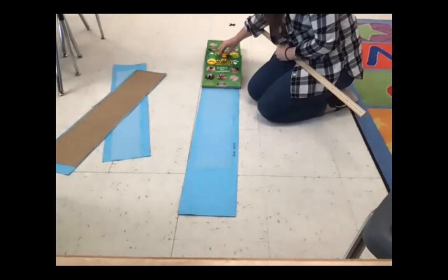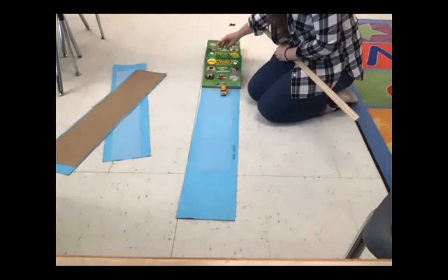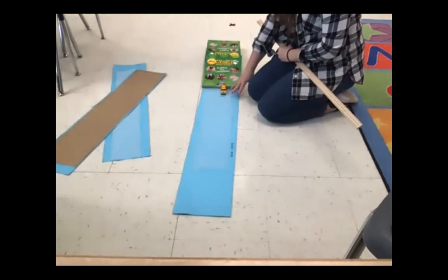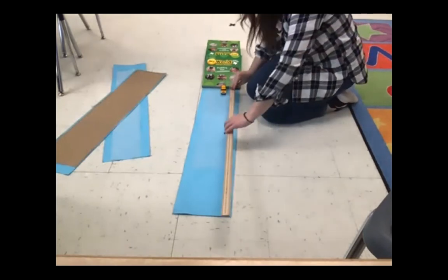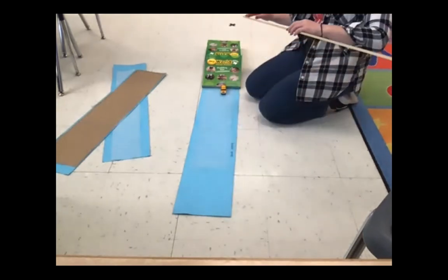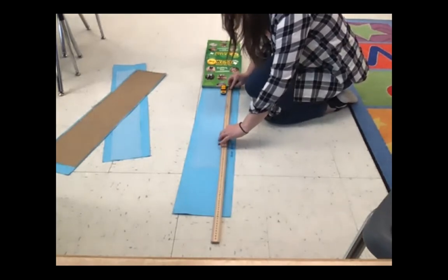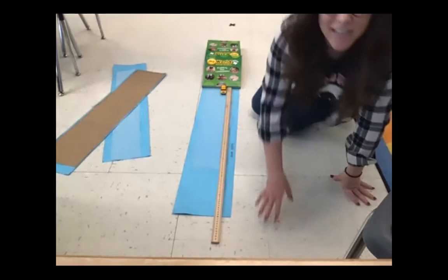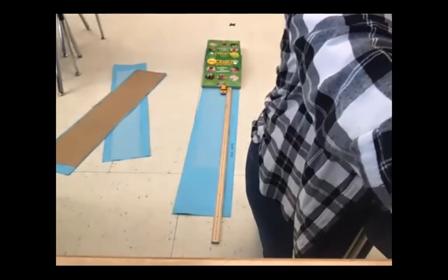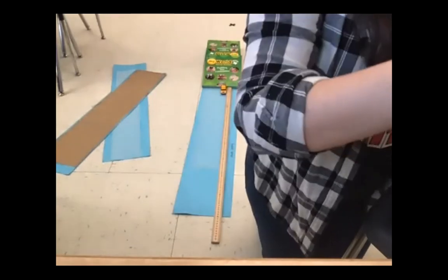Starting at the top, not applying any force. Goodness, this bubble wrap is strong. It's pushing my paper. Trial 2, 7 centimeters. All right, and then trial 3.